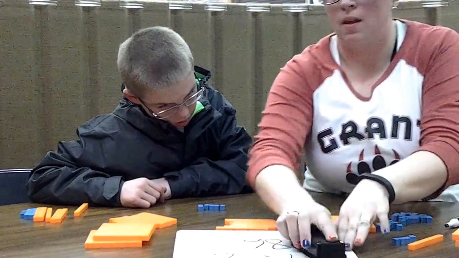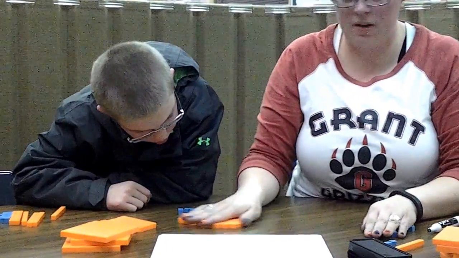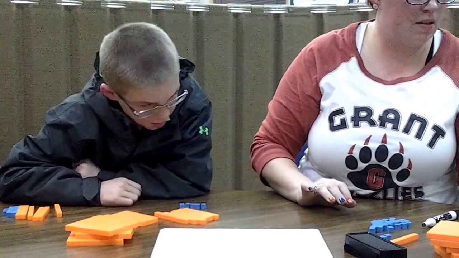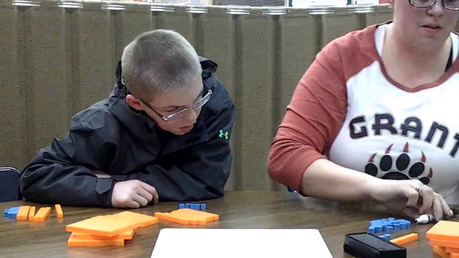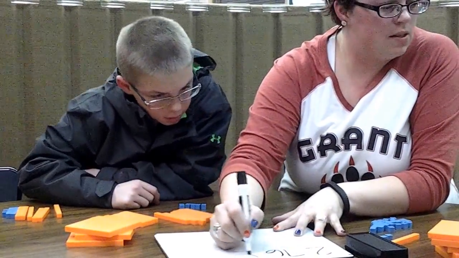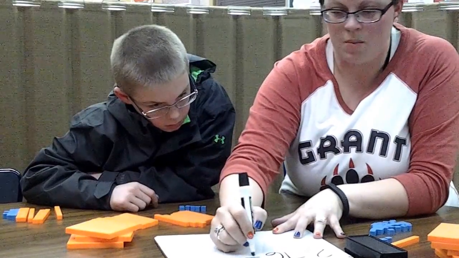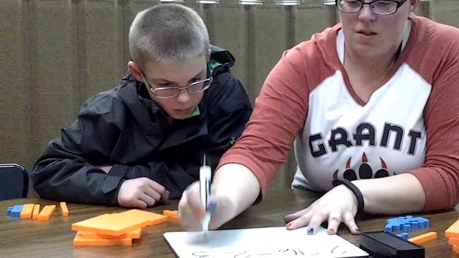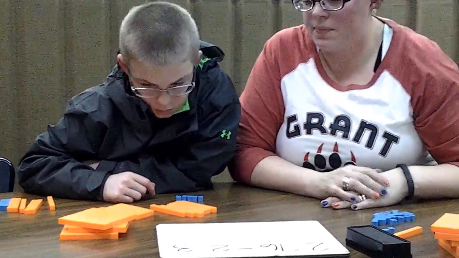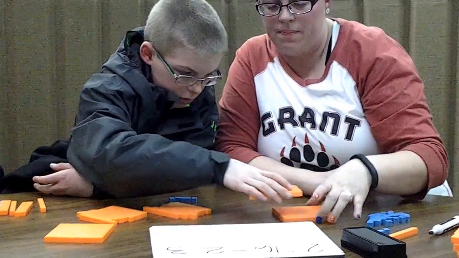Nice job. One more, we're going to divide. Do you like to divide? No. I know you don't. Okay. So we're going to do 2 and 76 hundredths divided by, let's do multiplication, 2 and 3 tenths. So let's make our 2 and 76 hundredths. Good?